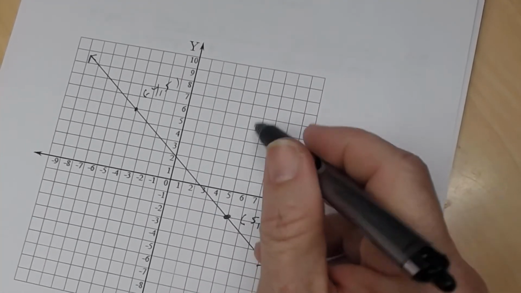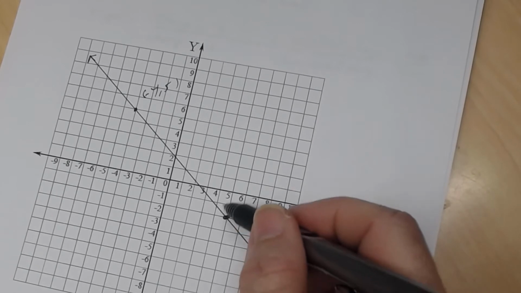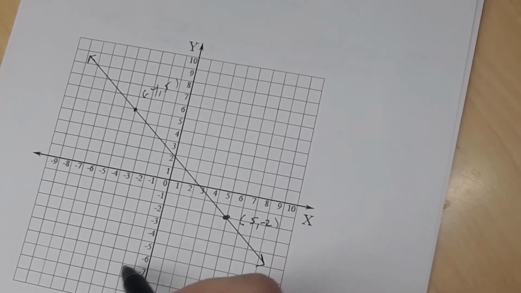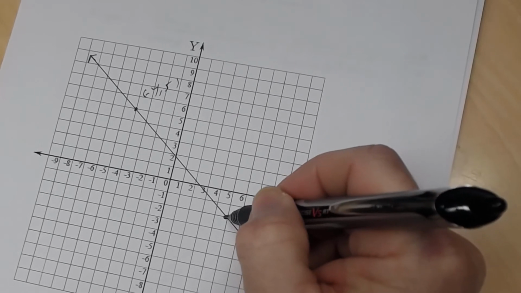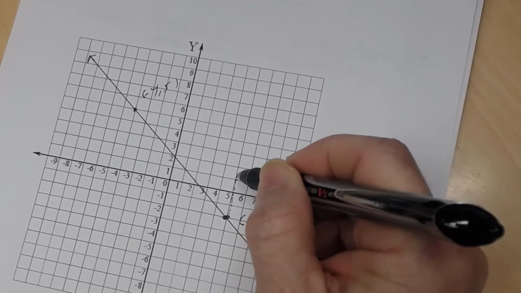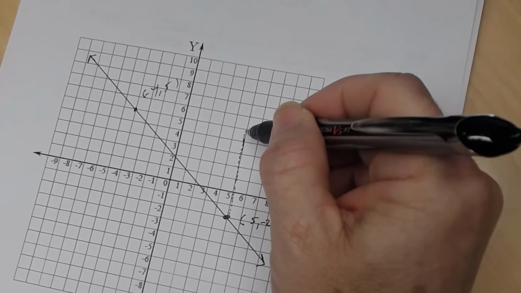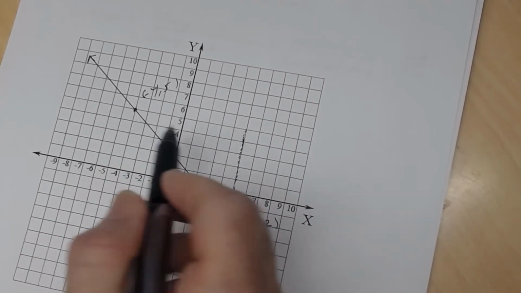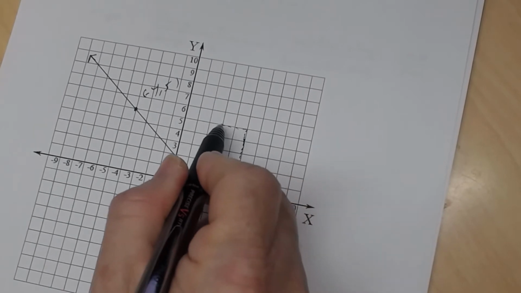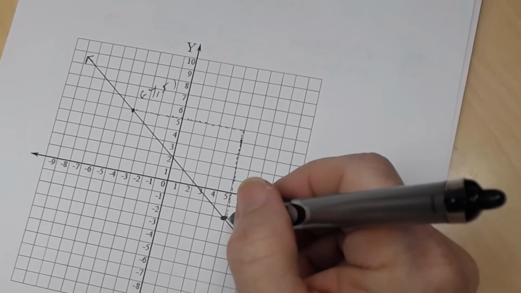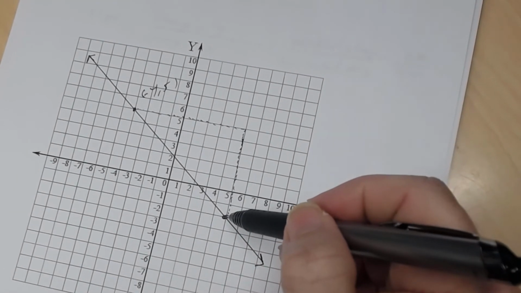Okay, so rise, remember, means going up or down. So if I start here, I've got to go up. I'm not going to go down. If I go down, I'm going in the wrong direction. So I'm going to go up like this. You're kind of drawing a right triangle now. Remember that, drawing a right triangle, and you're going to start running when you get level to this point. So I'm going to start running now. Okay, and then I'm going to count the units.